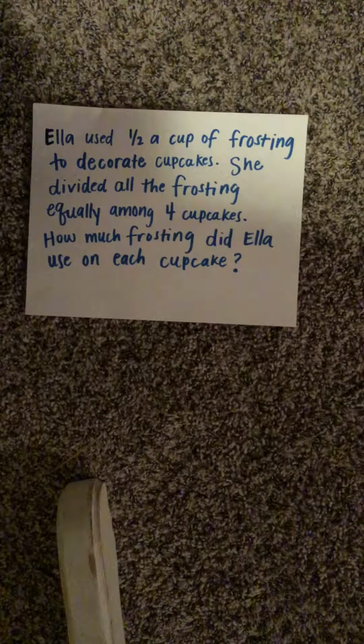It reads, Ella used half a cup of frosting to decorate cupcakes. She divided all the frosting equally among 4 cupcakes. How much frosting did Ella use on each cupcake?